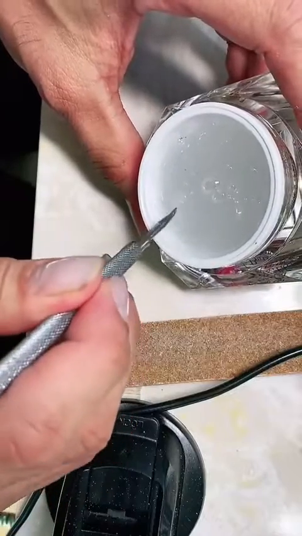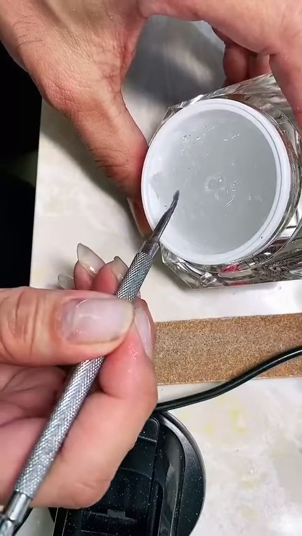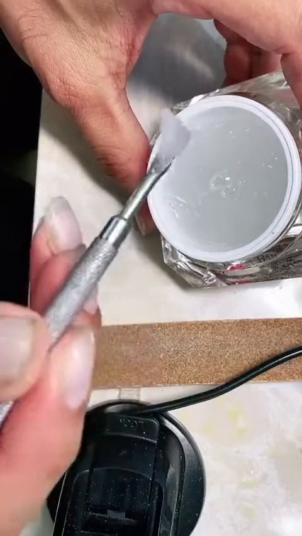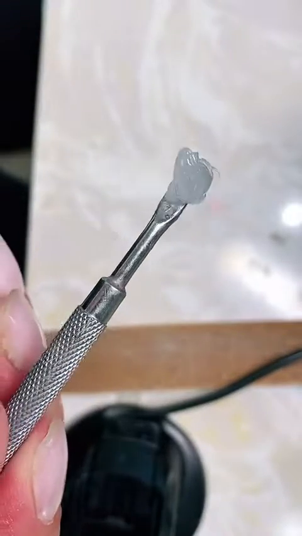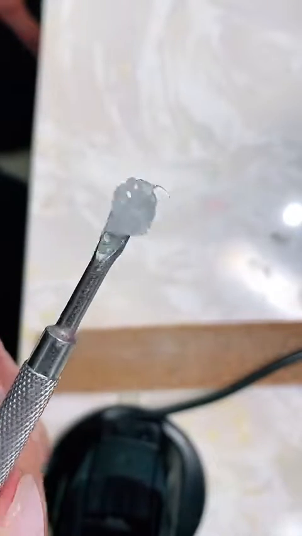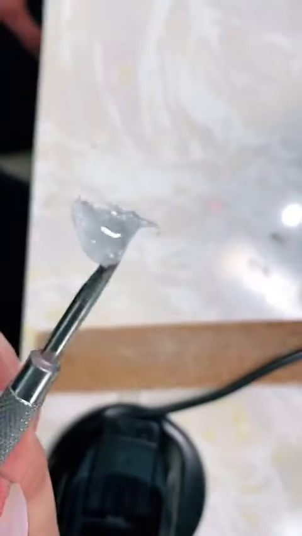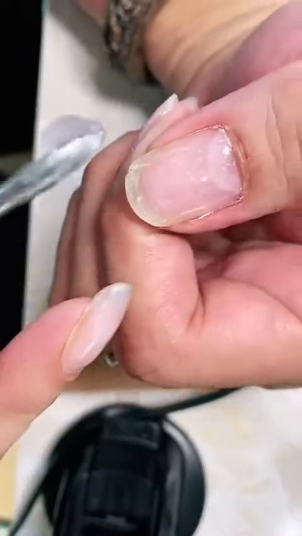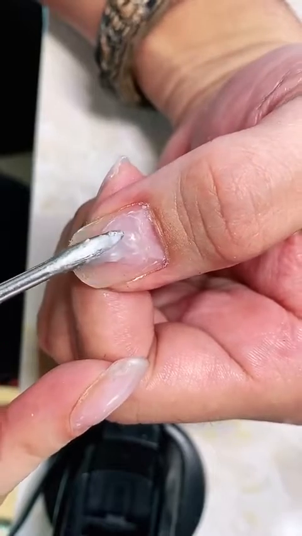I pick up a little bit of gel right here. Just a little bit, not much. This is all you need to do. It's a little bit thicker than Vaseline, but it's not going to run anywhere. Okay. So you're going to place that right here in the center of your nails.